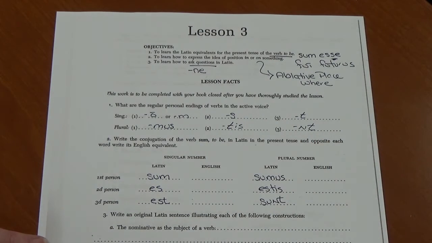Even though it's an irregular verb, we still see our regular personal endings, o or m, s, t, mus, tis, nt. The real issue that sum has is in the formation of its present stem. Some go with the first principal part, and some go with the second principal part. We cut through this one by just memorizing it, pronouncing it, chanting it often.